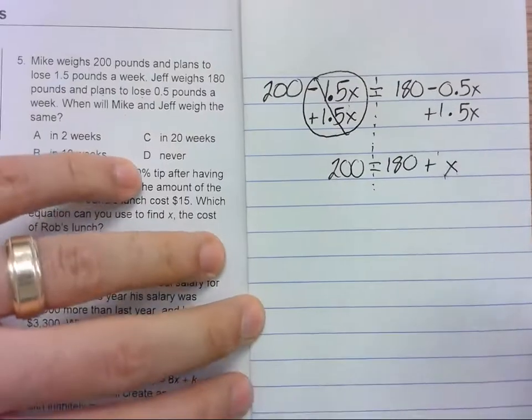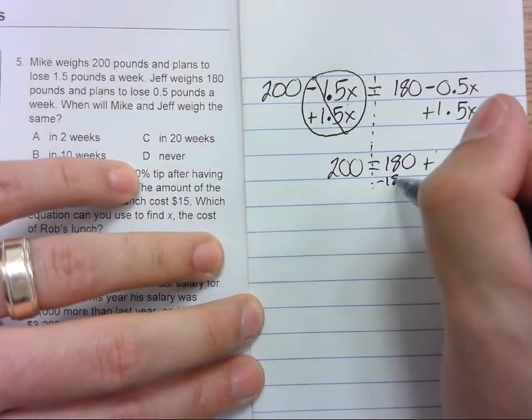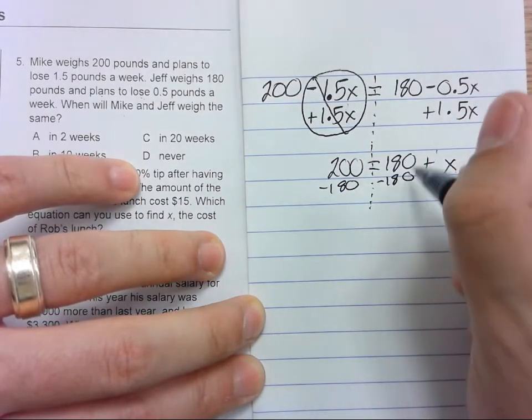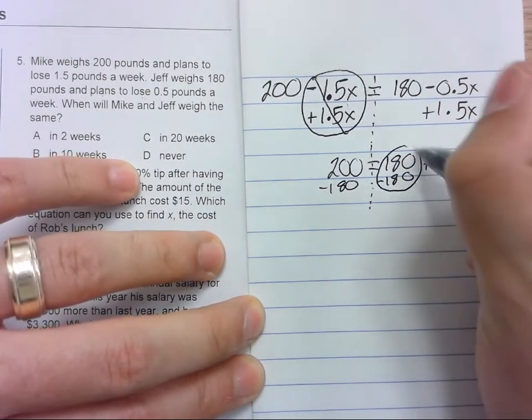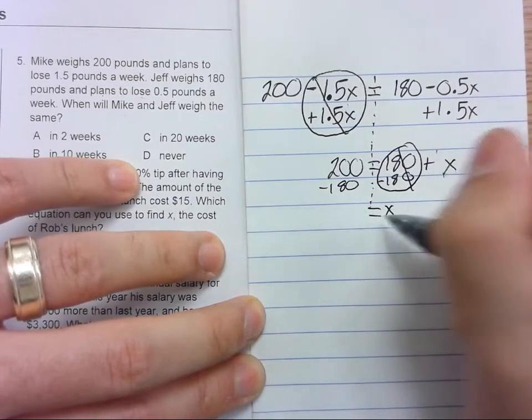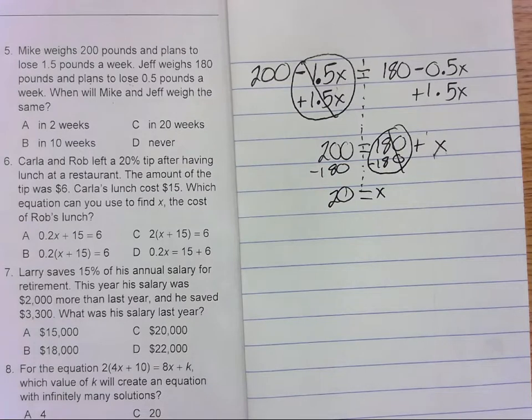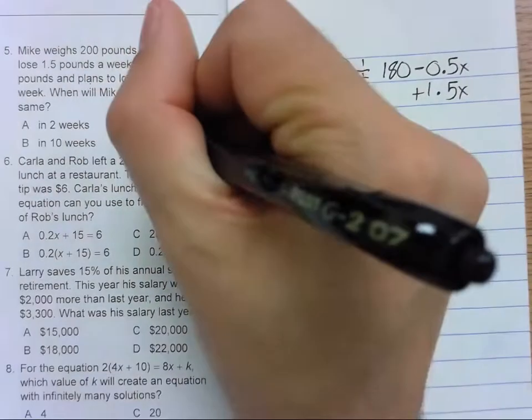So now we would subtract 180 to get the variable by itself. These create a 0 pair, and x equals 20. So how many weeks will they weigh the same? They'll weigh the same in 20 weeks. So 5 is C.